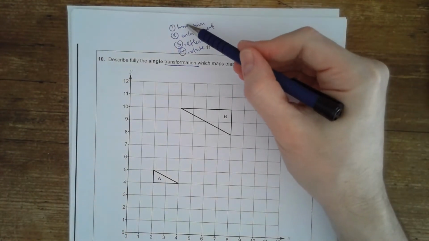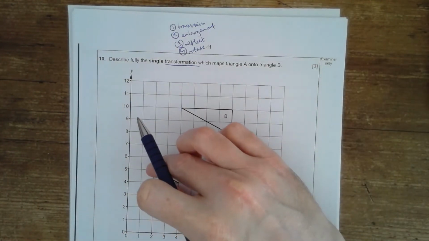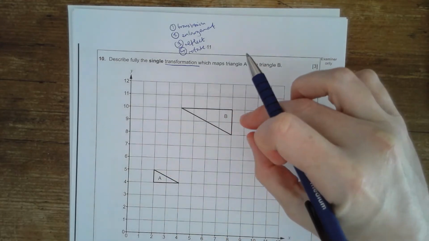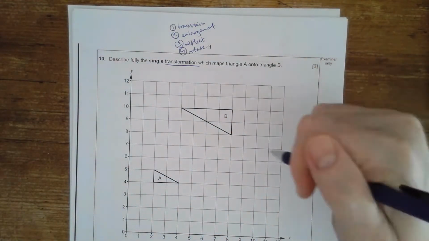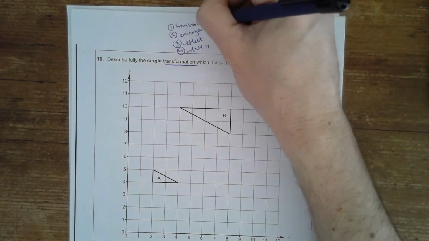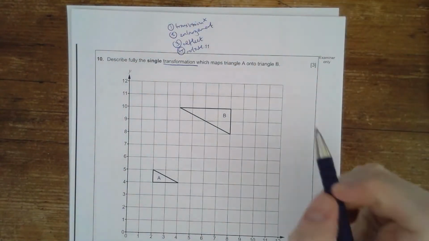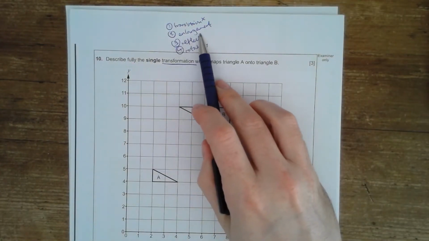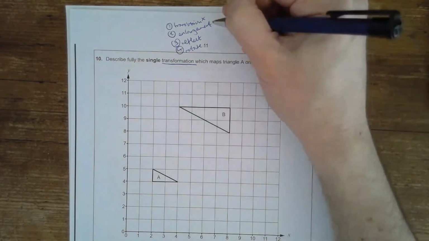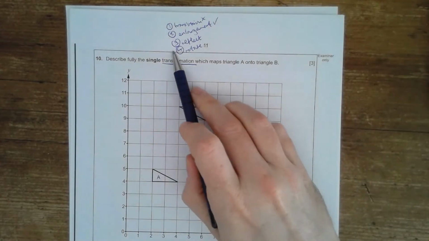So what you need to do is look at these and try and work out which one of these are. Now, a translation is literally like me picking up that triangle A and moving it and placing it in exactly the same position somewhere else on that grid. It's clearly not that because it's a different size. Which then brings me to number 2, enlargement. Has it got any bigger? Yes, it's got bigger.